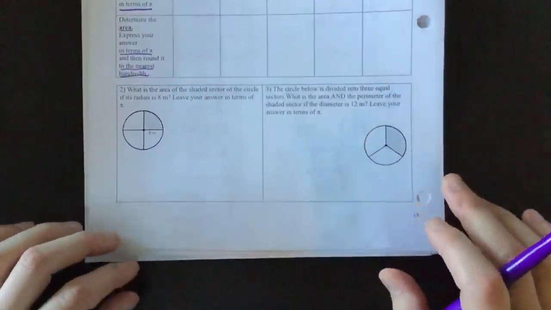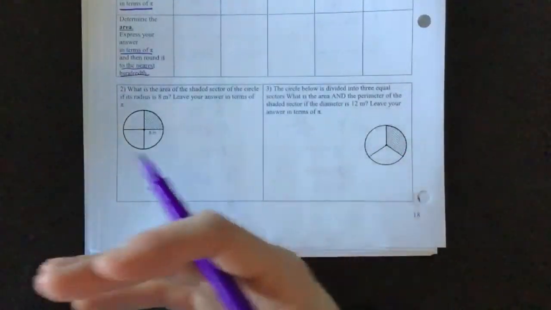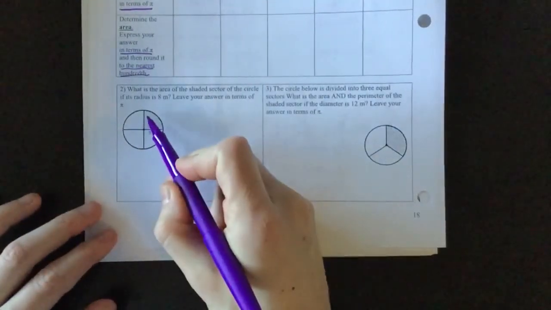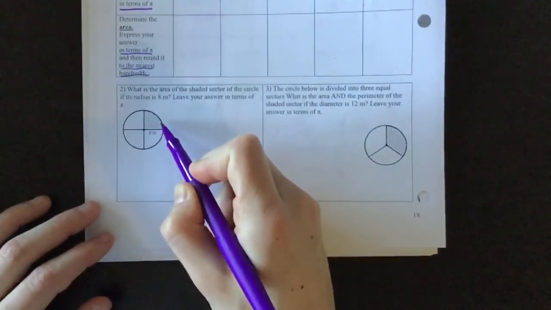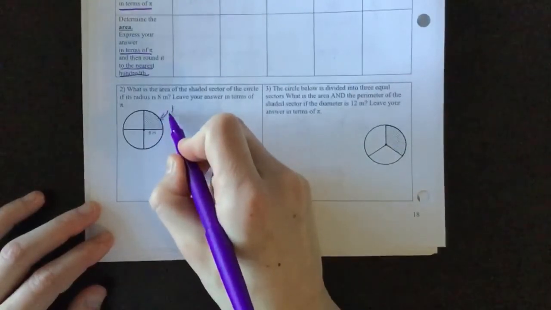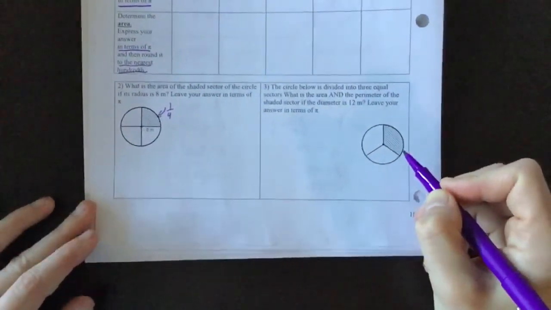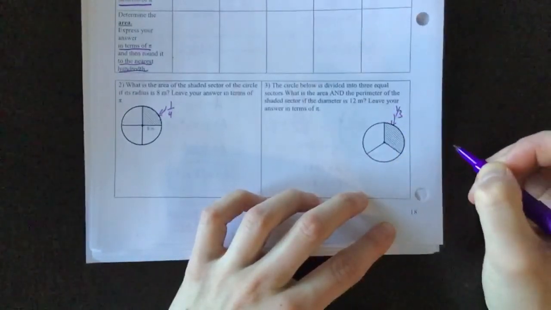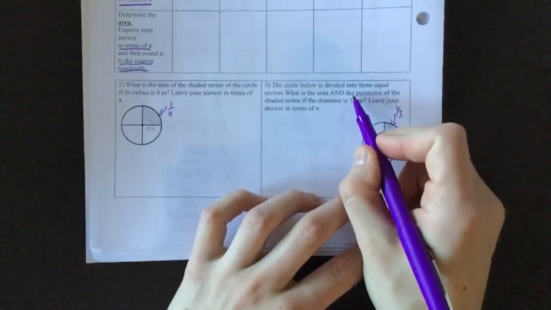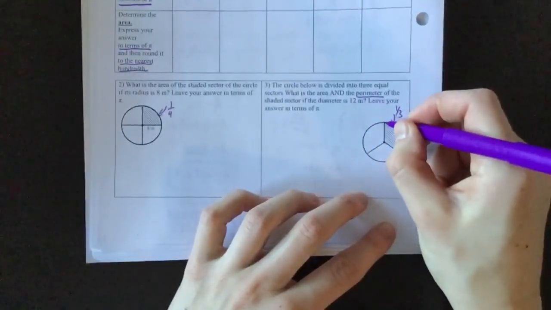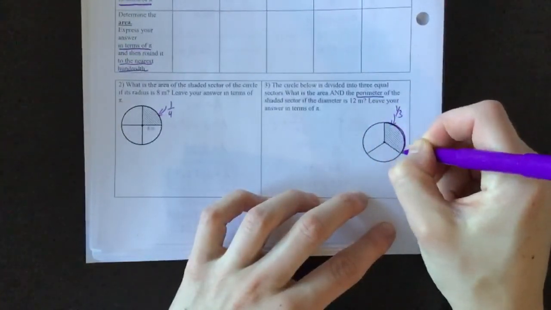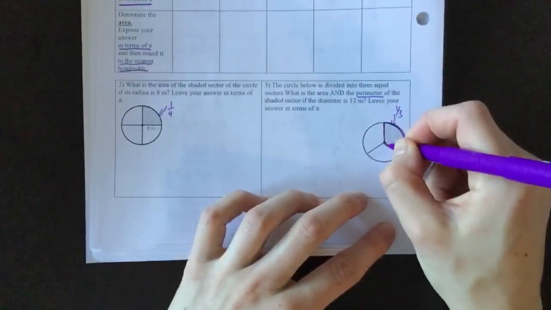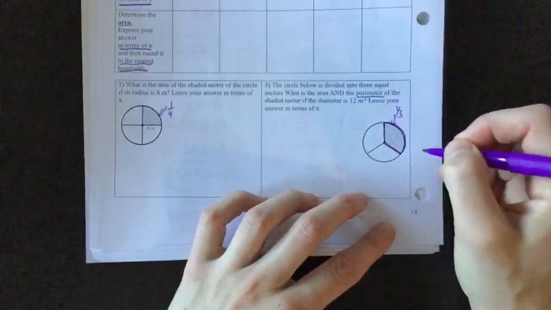As you get to numbers 2 and 3, here's where we're talking about, sort of like our previous problem, parts of a circle. So we want to notice the shaded area here, right? That's just 1/4 of the circle. This shaded area here is just 1/3 of the circle. When you're talking about the perimeter of the sector, not only is it going to be that third of the circumference, but you're also going to have to include these two radii here as a part of its perimeter.